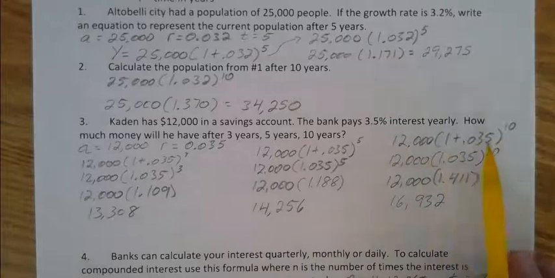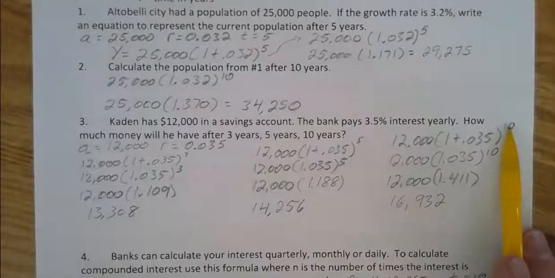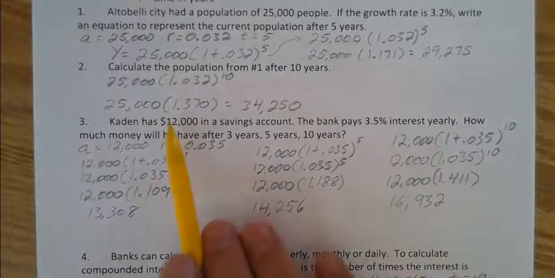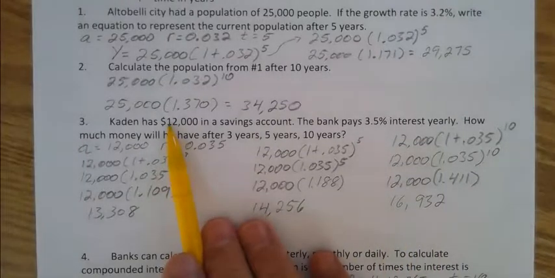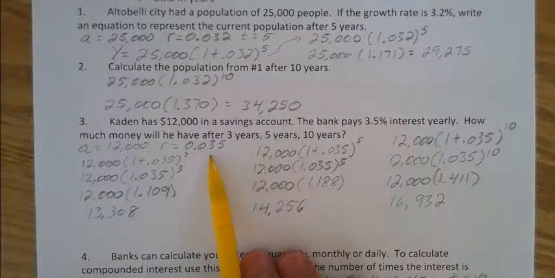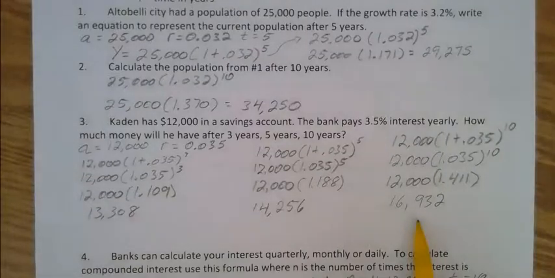And then the third part here is to the 10th power, gives me this to that 10th power, which will give me 16,932. So the 12,000 calculated yearly, compounded yearly, that's a key thing, and you'll understand the difference here in a little bit. We get 13,308 for 3 years, 14,256 for 5, and 16,932 for 10.